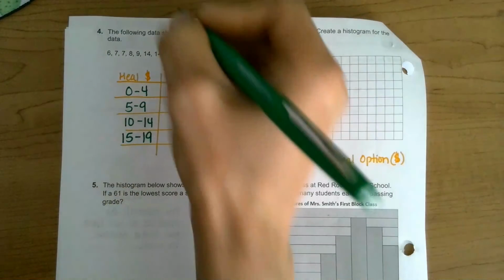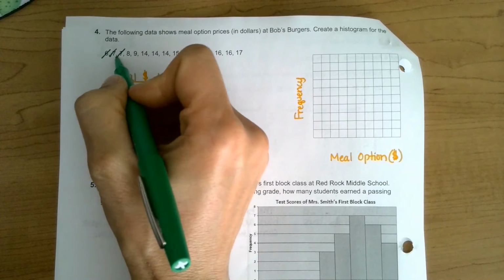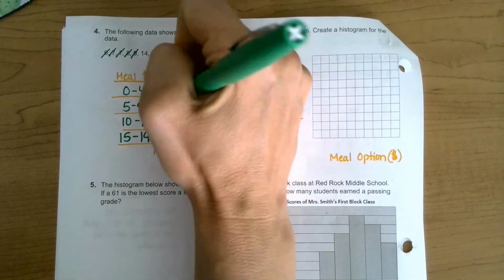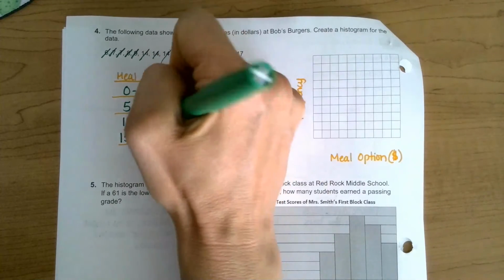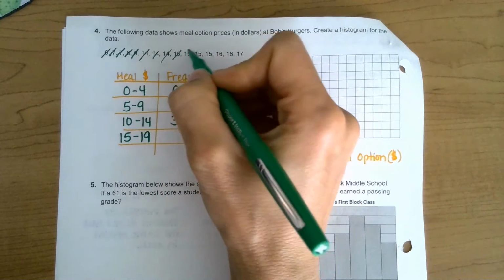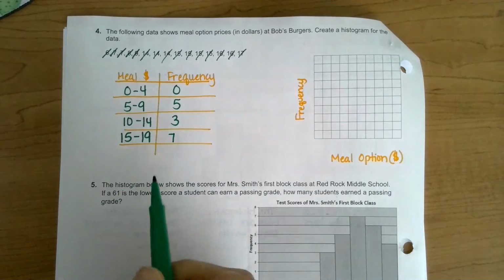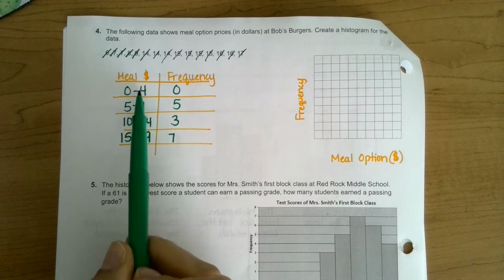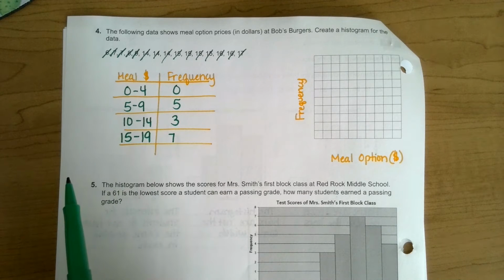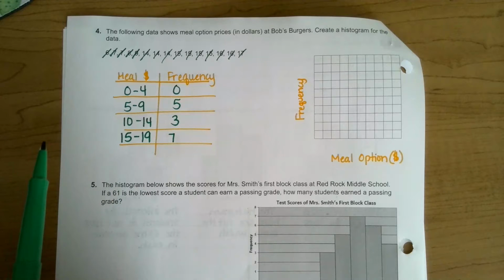So from 0 to 4, I know there's 0 frequency. Then 5 to 9, I have 1, 2, 3, 4, 5. 10 to 14, 1, 2, 3. And then 15 to 19, 1, 2, 3, 4, 5, 6, 7. You don't want your intervals to overlap. Like we wouldn't want to do 0 to 5 and then 5 to 9, because 5 would be in both of those data intervals. So make sure you never have numbers that are the same in two different sections.